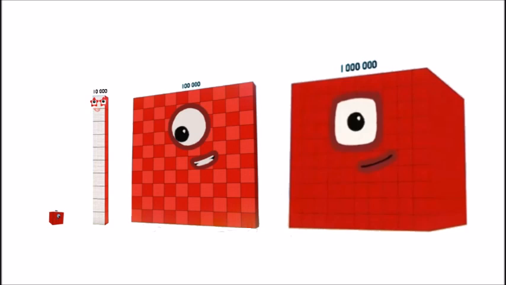Because 1 and 1,000,000 are both a square and a cube. 10 and 100,000 are nothing. 100 and 10,000 are squares. And 1,000 is in between and is just a cube. That's a little pattern or something that I just somehow invented.